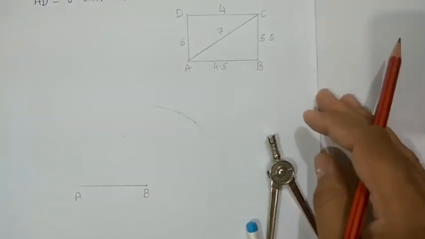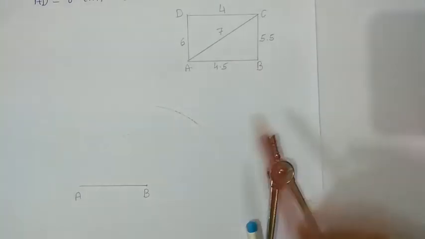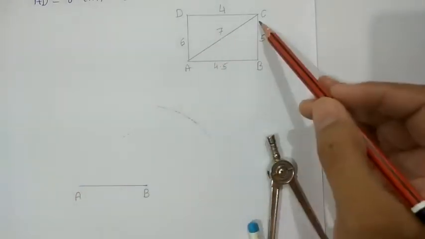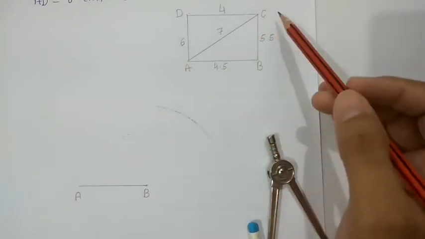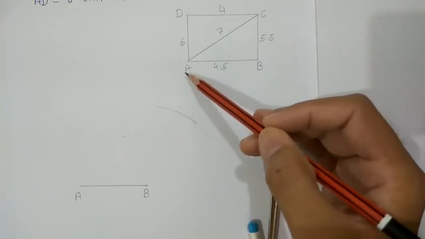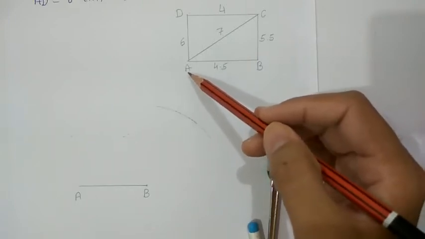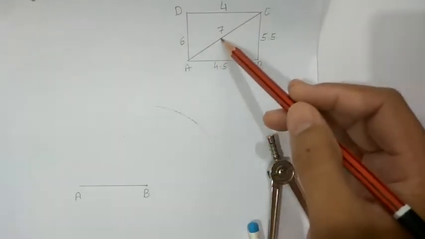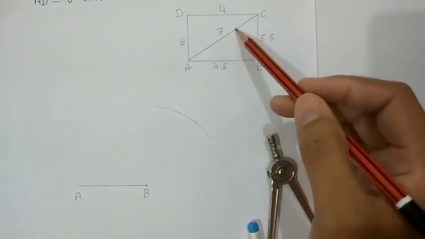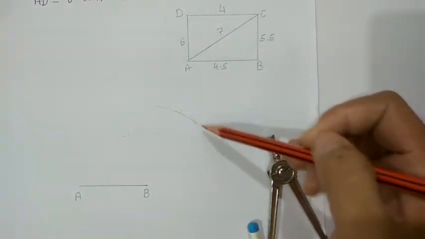So to locate that point, we have another measurement, that is AC. You can see that this C point is also at a distance from point A, right? From point A it is 7 centimeter far. So now we have to do the same thing.